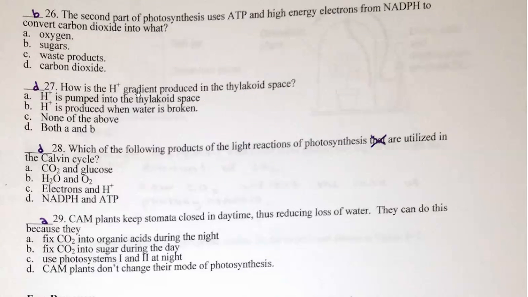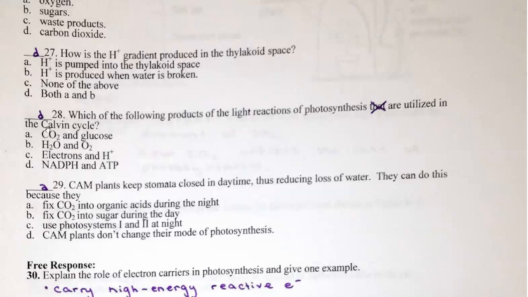How is the H plus gradient produced in the thylakoid space? You got two different ways, okay? Hydrogens are pumped into the thylakoid space by that pump when electrons move across it. Also, when water is broken, because it produces 4 H pluses for every O2, right? So the answer is D, both A and B.